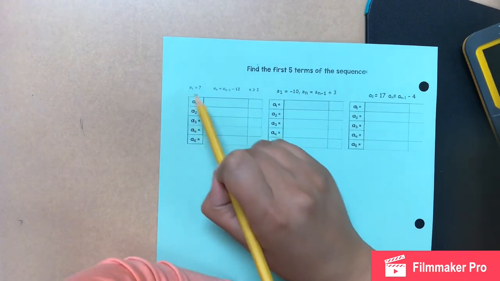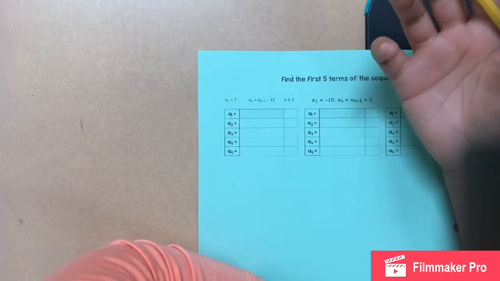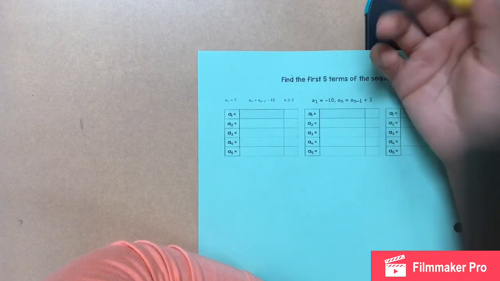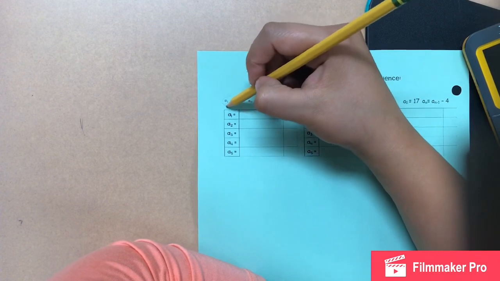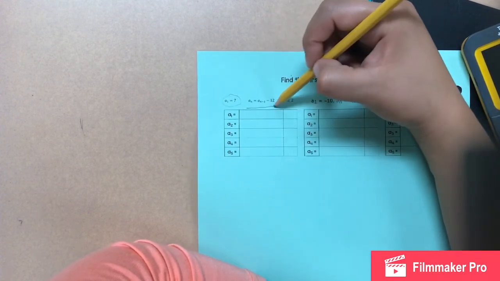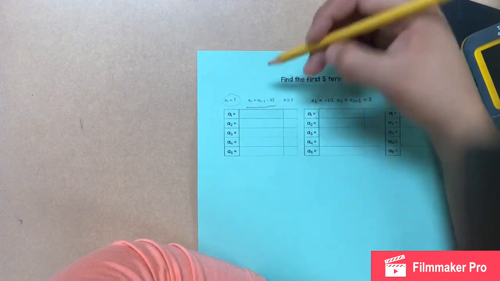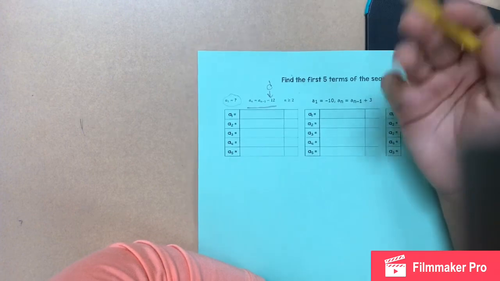If I were to give you this setup right here, they could give you this formula on your EOC, but you just have to know how to read it. So a sub 1 refers to the first term. And then this rule right here, which we've been practicing writing, all it tells you is what the common difference is. And the common difference is minus 12 for this pattern.